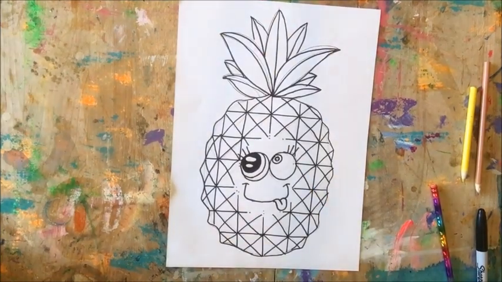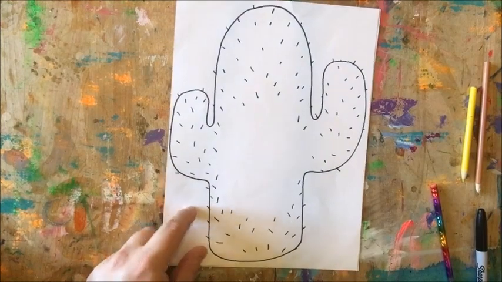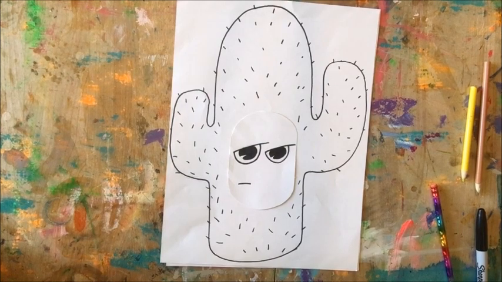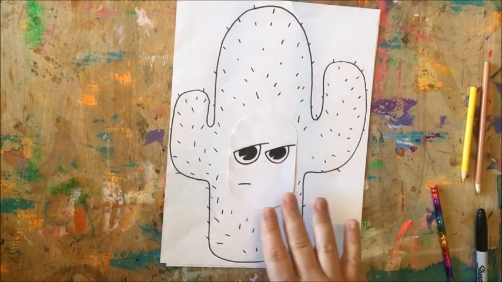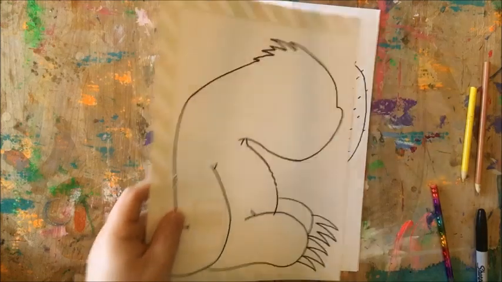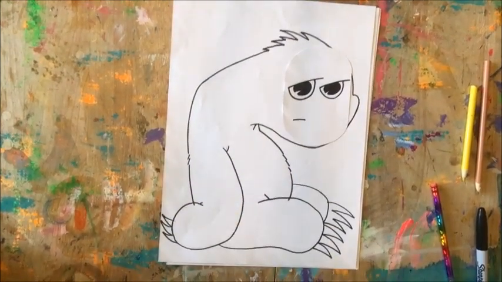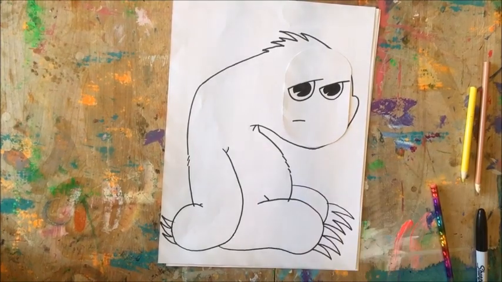Once again, on our saguaro, there he is. Maybe he's just not thrilled. He's been stranded out in the desert. And then on... I like this. This is great. This is on our sloth.